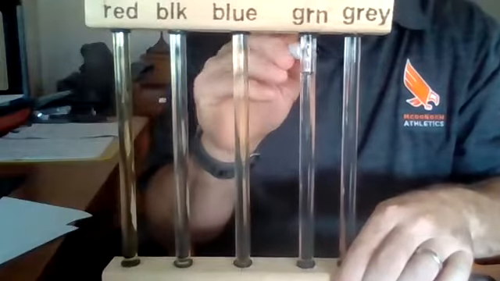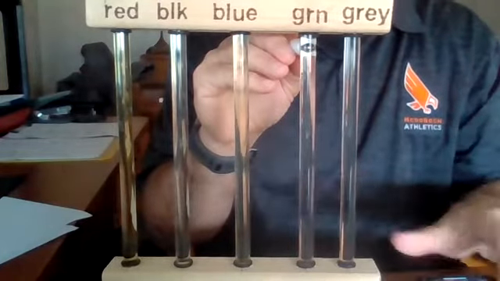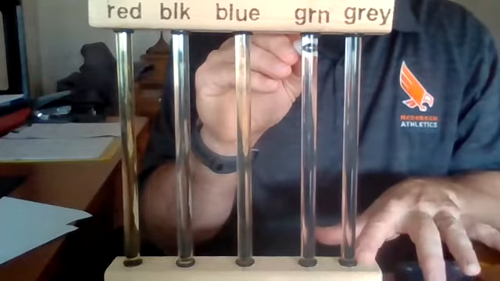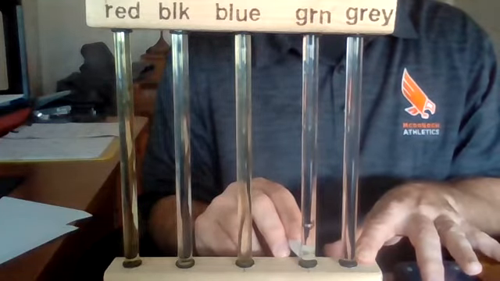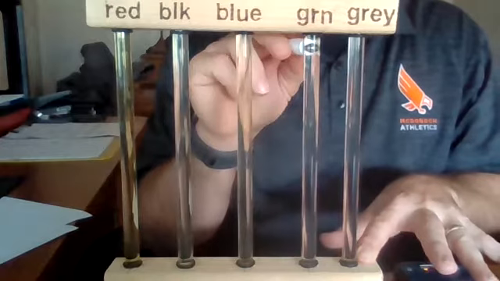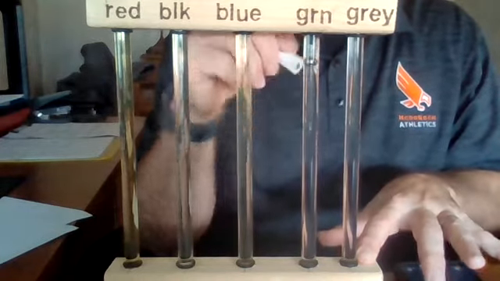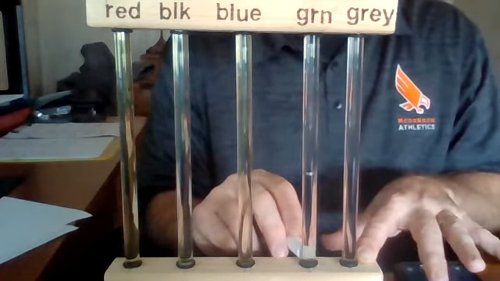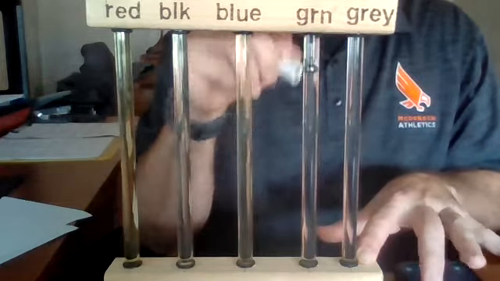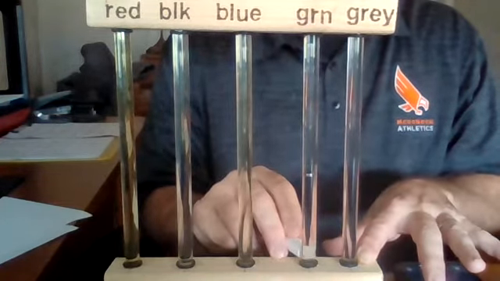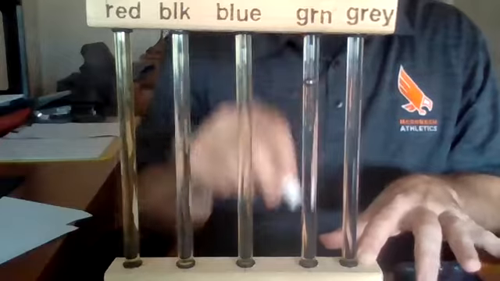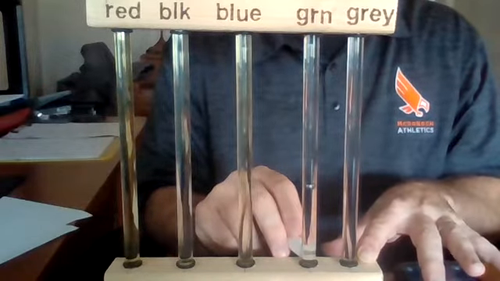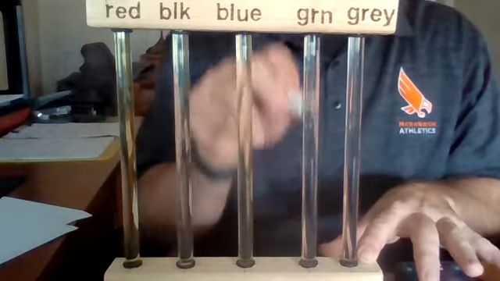All right, our next one, the green tube. Here we go, trial 1. 5.70. 5.41. 5.43. 5.32.